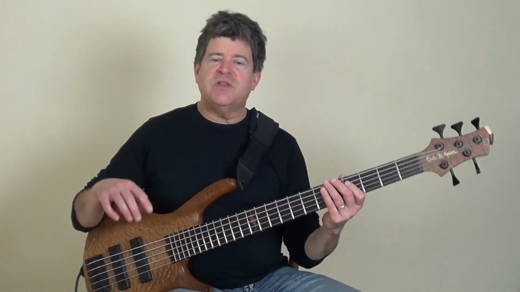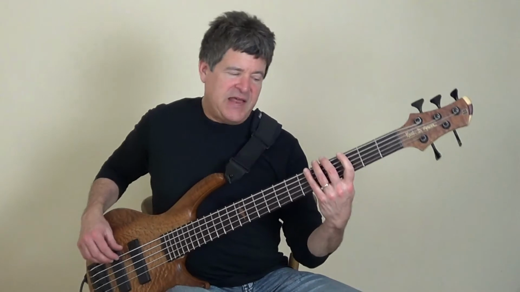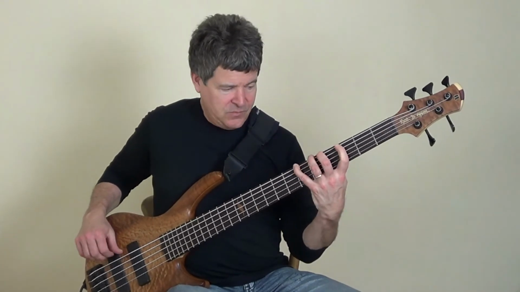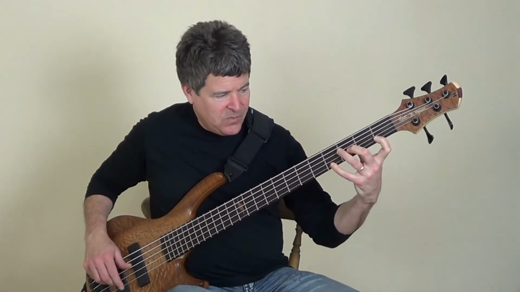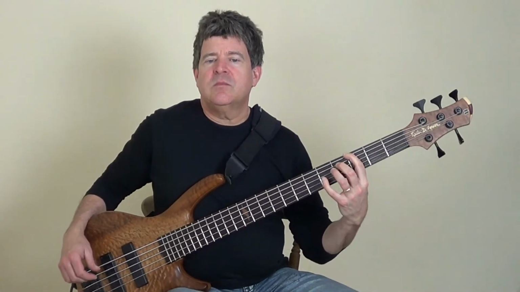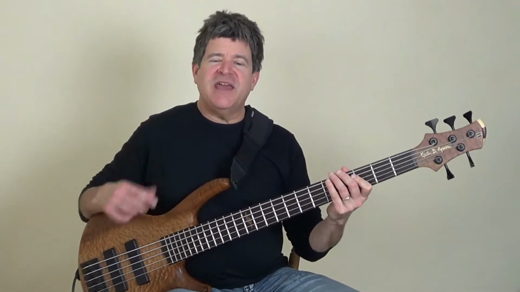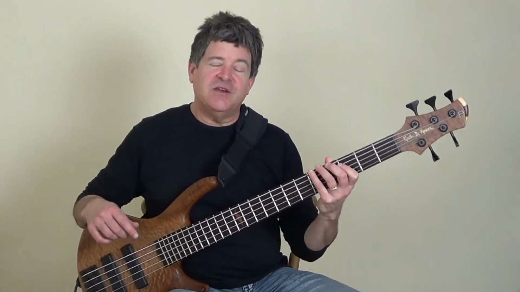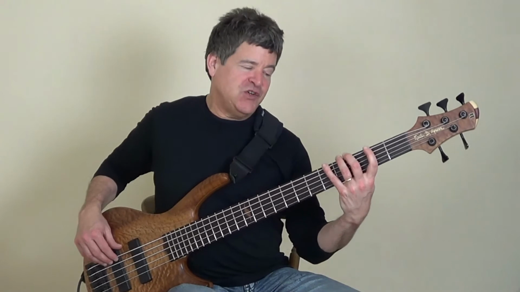From E7 flat 9, I'm taking it from flat 7. Then from A7 flat 9, I'm taking it from the 3rd, second variation.